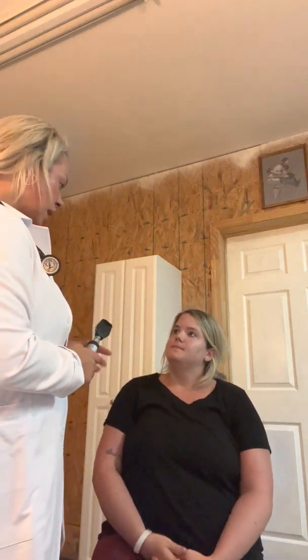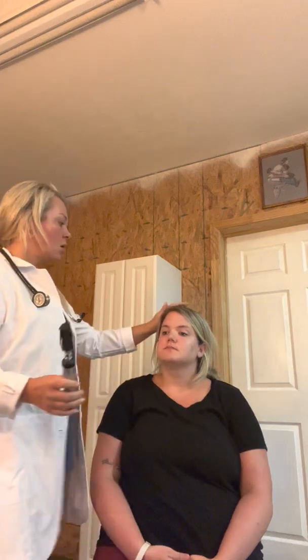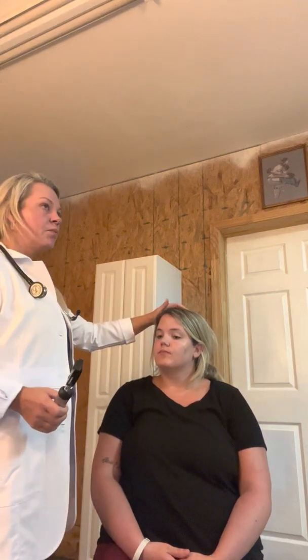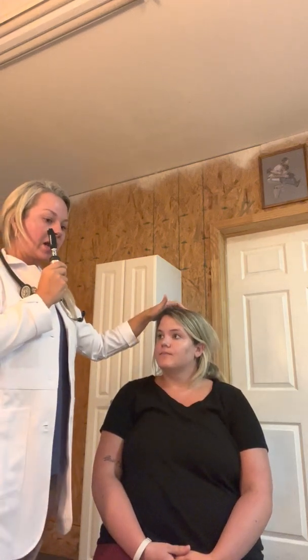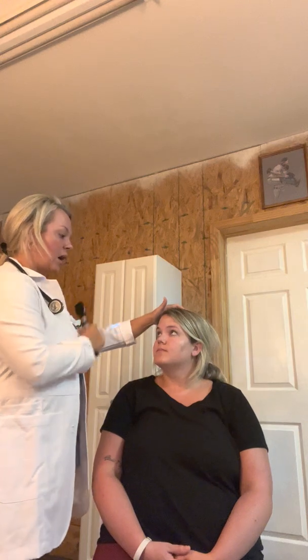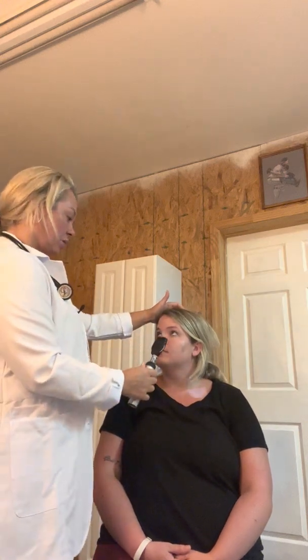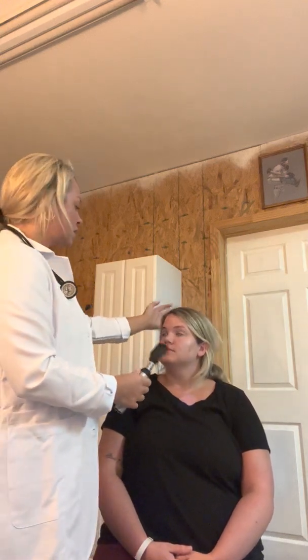Now I'm going to use my ophthalmoscope, and I am going to examine more of your internal eye. I'm going to hold your head at about a 15-degree angle. I'm going to come in with my ophthalmoscope and examine your eye. I'm going to use my right eye to examine your right eye, and then I will use my left eye to examine your left eye when we go to the other side. We're going to start with the right eye. I'm going to have you look straight ahead.